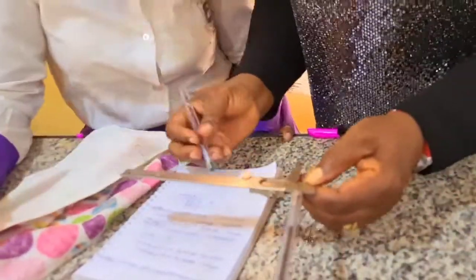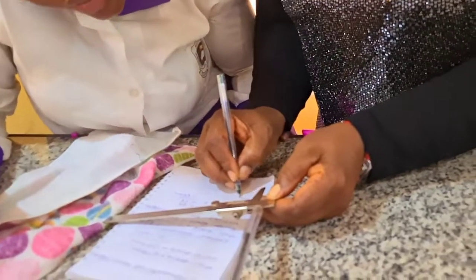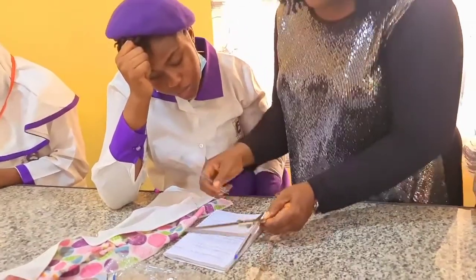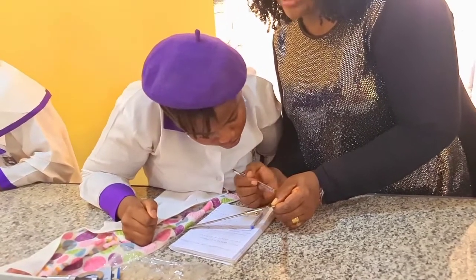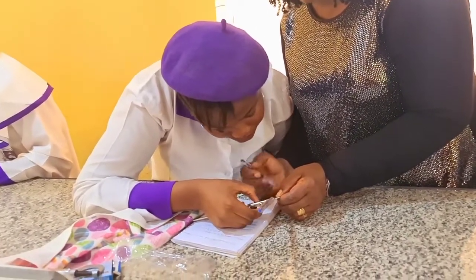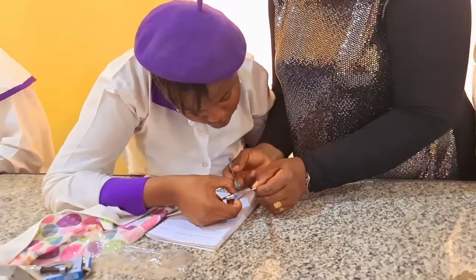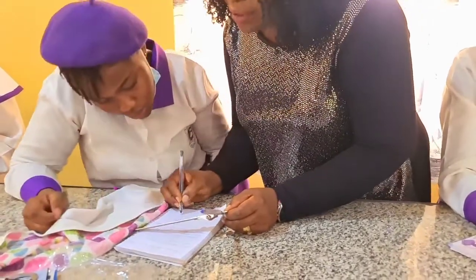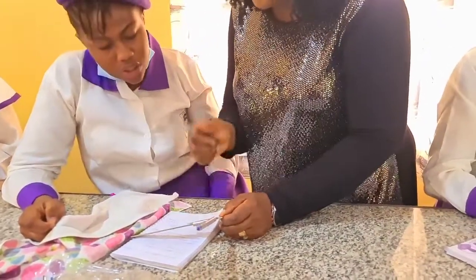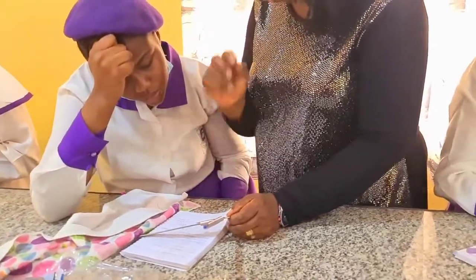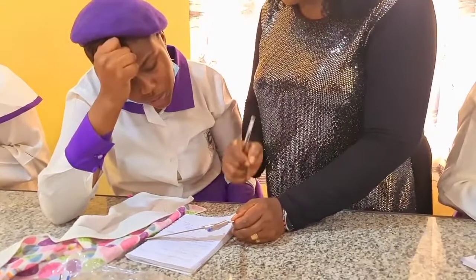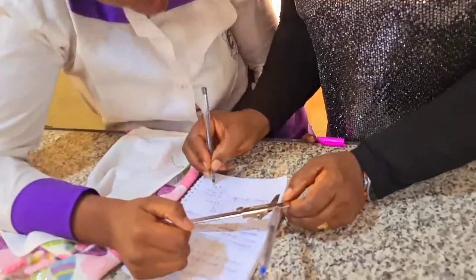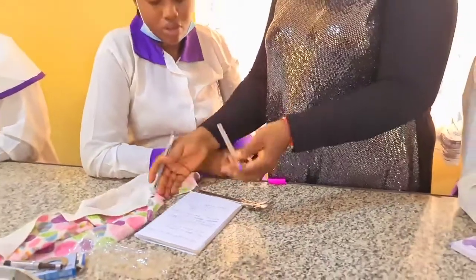So the 6 is 0.60. So for the internal diameter, you now have 0.60 cm, and then check for the line that coincides with any line on the main scale. Number what? Count it. 9. So it's 0.09 centimeter, because this vernier scale measures to the accuracy of 0.01 cm. So we now have 0.69 cm.